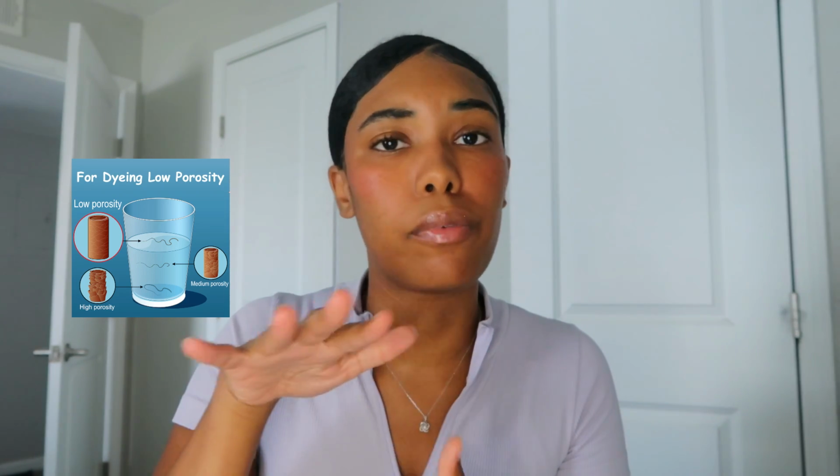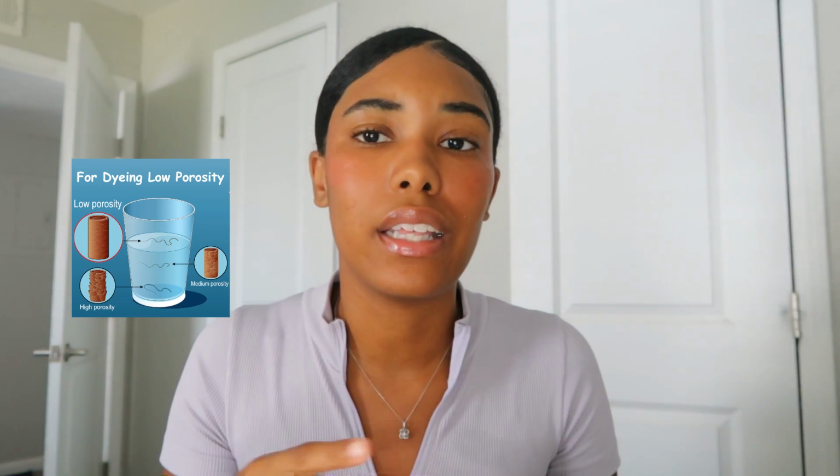To do this, you want to snip a few clean, dry strands, or just take hair that you naturally shed, and put it into a glass of room temperature water. Low porosity hair takes a long time to absorb water, so it'll stay floating at the top for a long time. Medium porosity hair will sink slowly, and high porosity hair will sink to the bottom really fast because it has the ability to absorb water really easily.